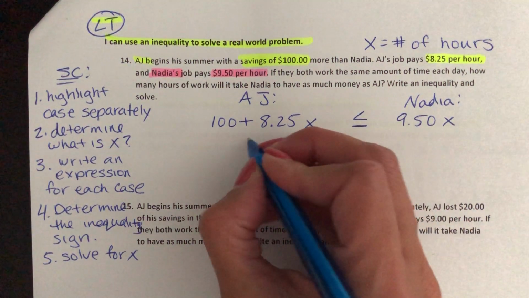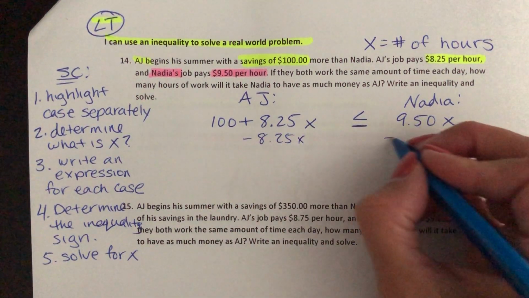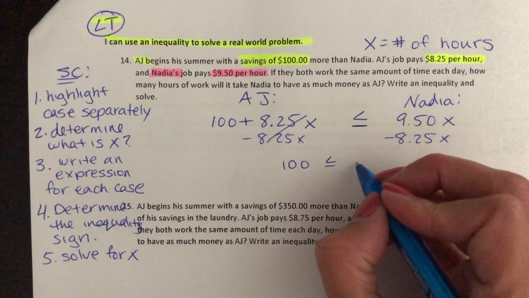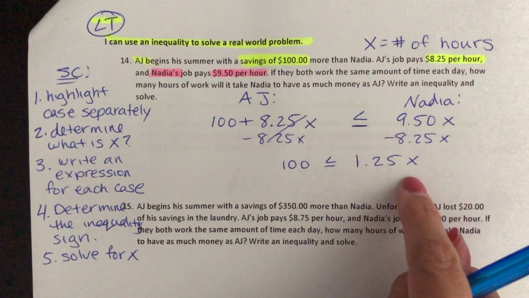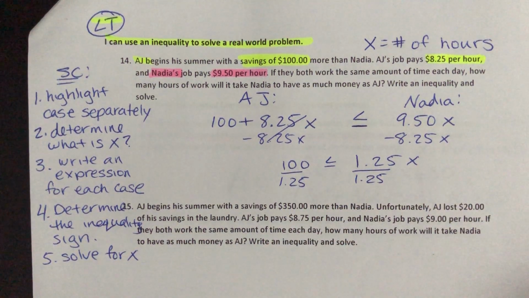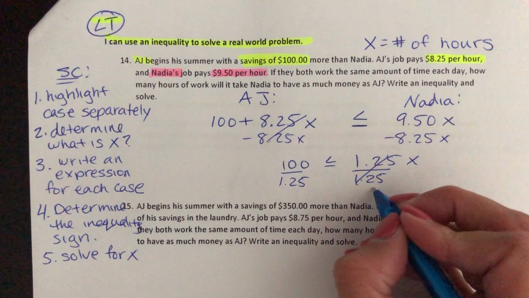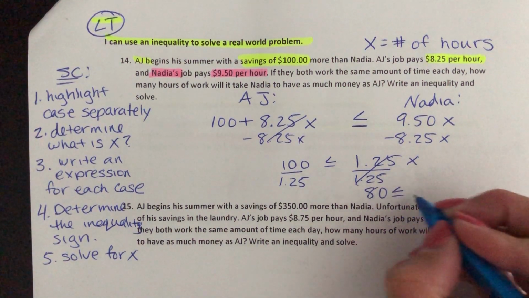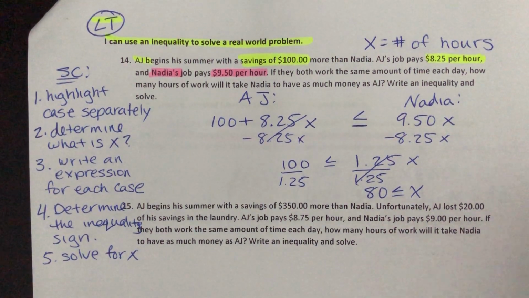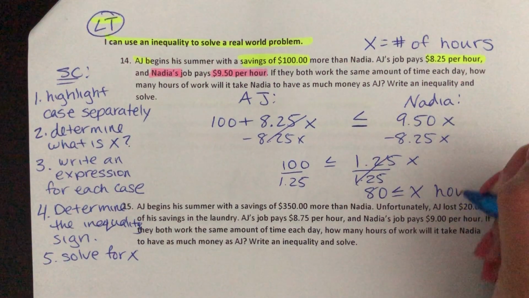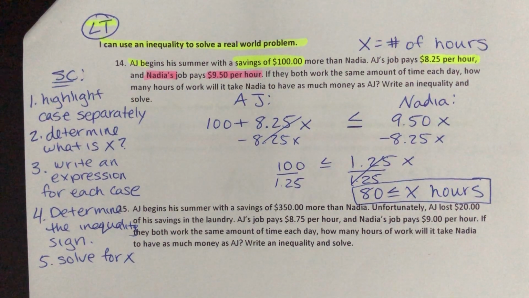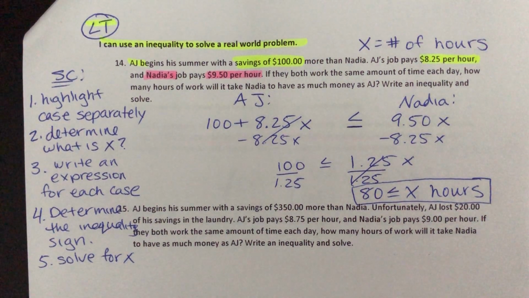So I'll subtract my $8.25x from each side so I can get my x's together. And then finally, to get x by itself, I'd divide by the 125. And then you get 80. So Nadia has to work at least 80 hours to catch up to AJ. All right. So you try the next one and then check it with the answer key. Good luck on your quiz.